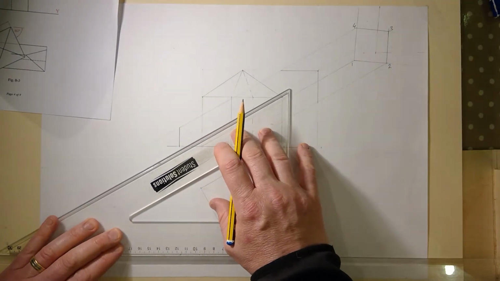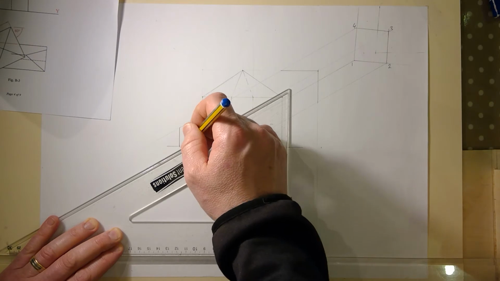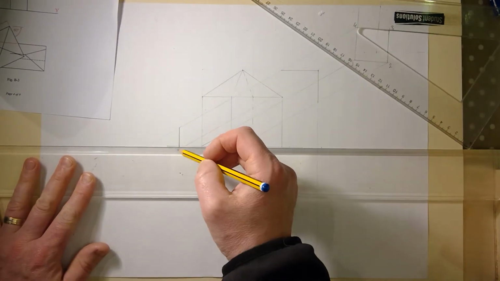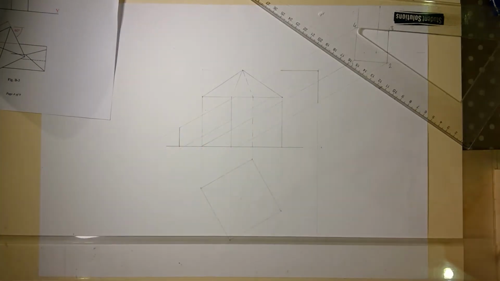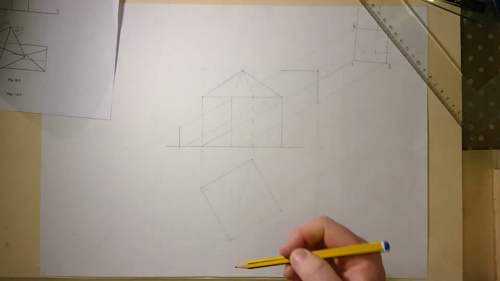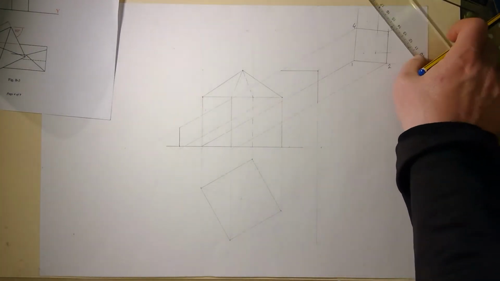So all them lines cut down through that there. That's my ground. Okay, so there's my elevation lined out. Obviously no interpenetration done yet. And I'm going to line out the bottom part of it.